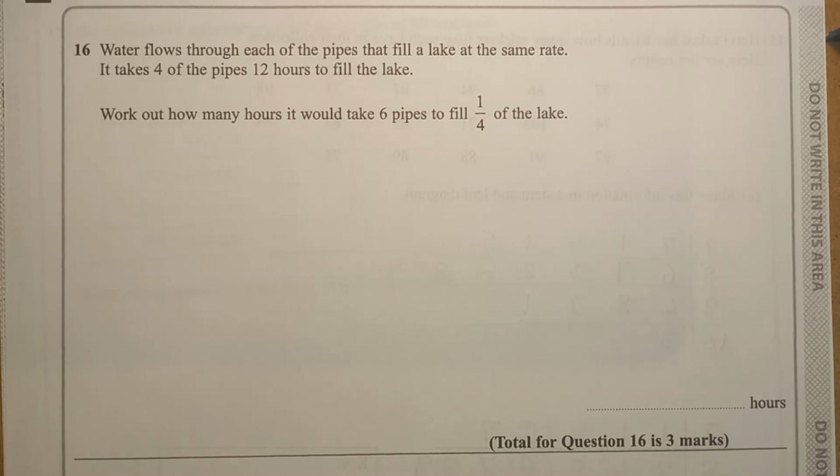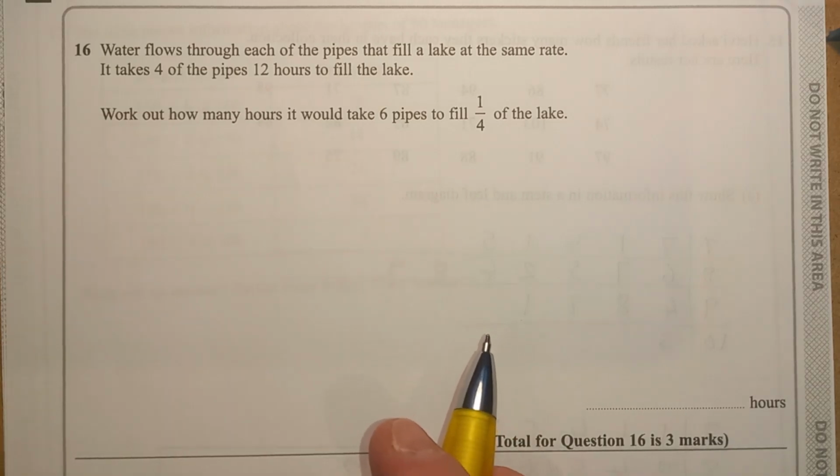Question 16. Water flows through each of the pipes that fill a lake at the same rate. It takes 4 of the pipes 12 hours to fill the lake. Work out how many hours it would take 6 pipes to fill 1/4 of the lake. And this is for 3 marks. Okay, lots of words, sounds quite confusing.